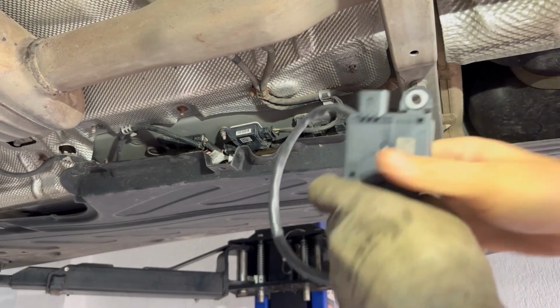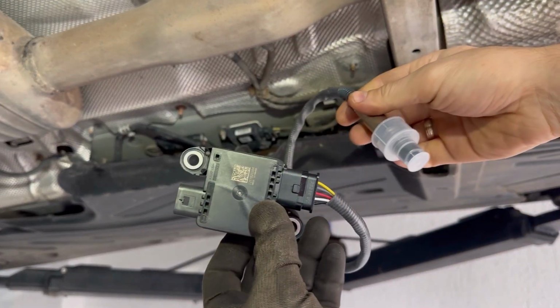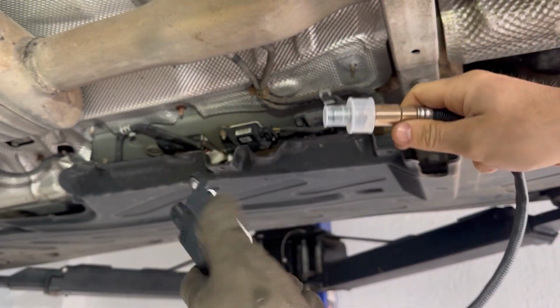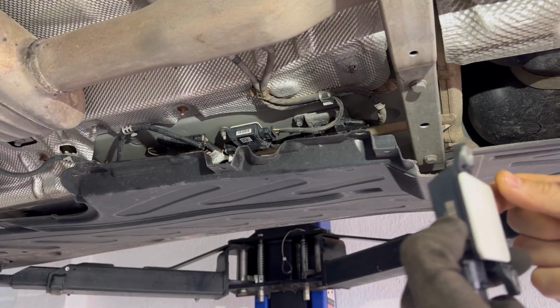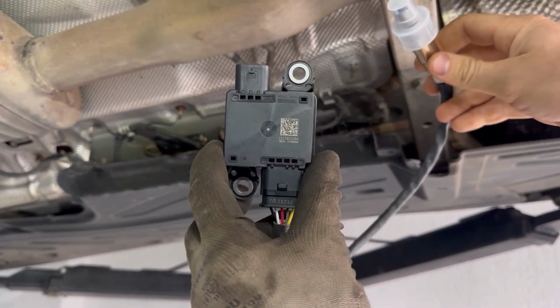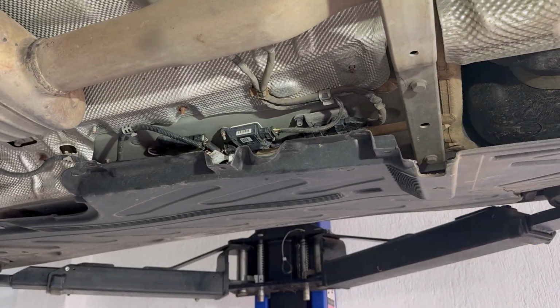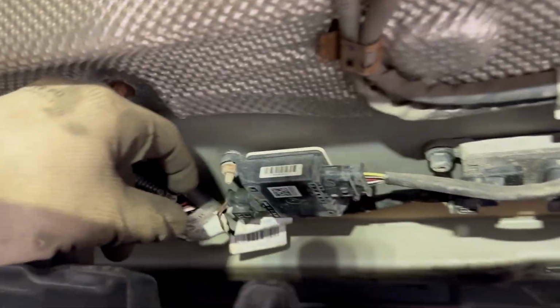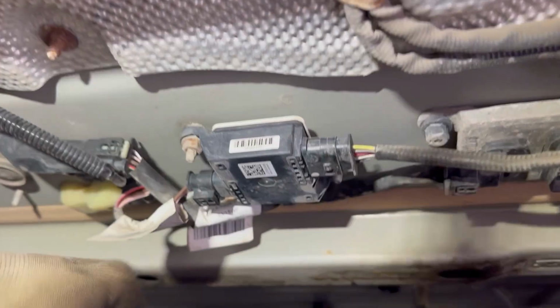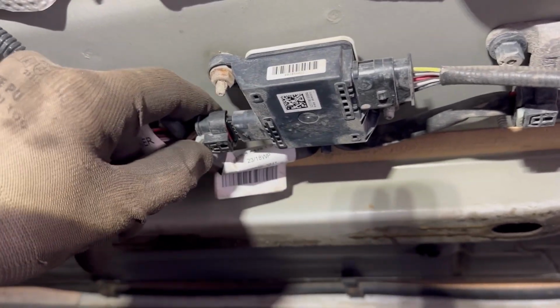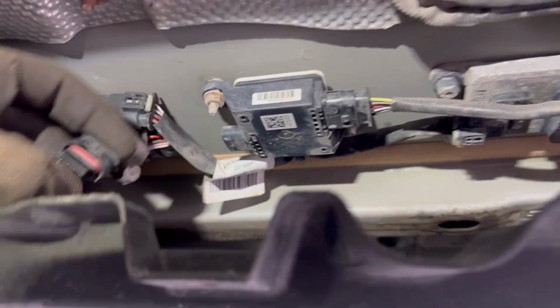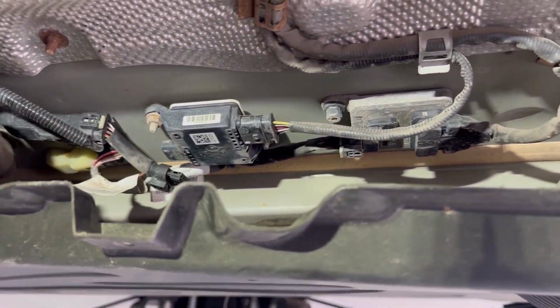I'm not going to connect this new sensor to the exhaust pipe. I'm only going to disconnect the electrical connector from the old sensor and just connect it to the new sensor, and then I'll read the fault codes. So I'm disconnecting this DPF sensor and this electrical connector. I'm going to connect it to the new sensor.